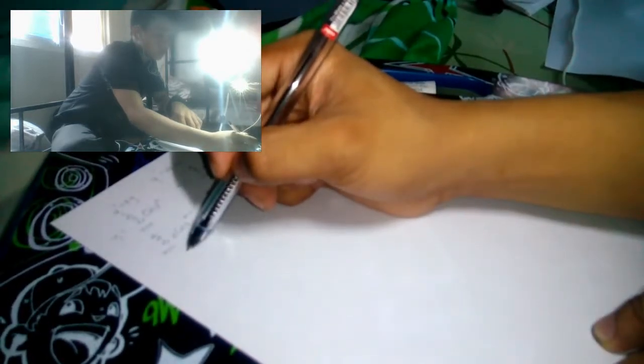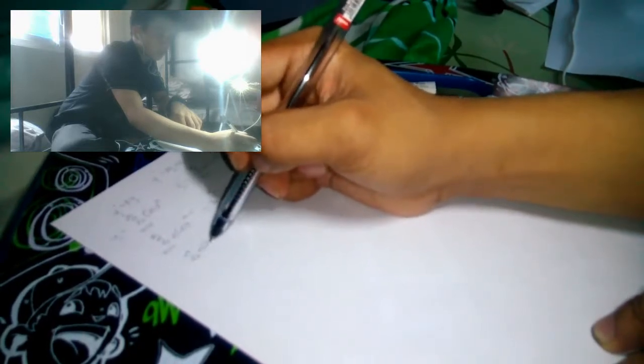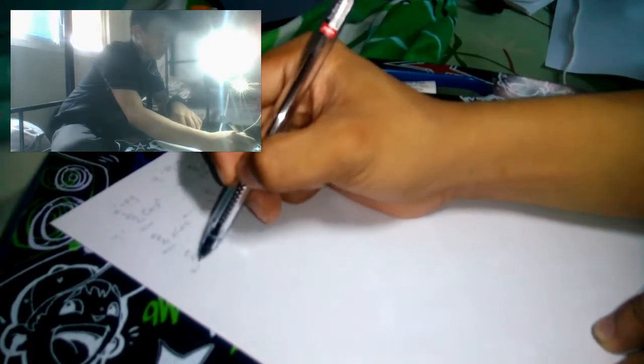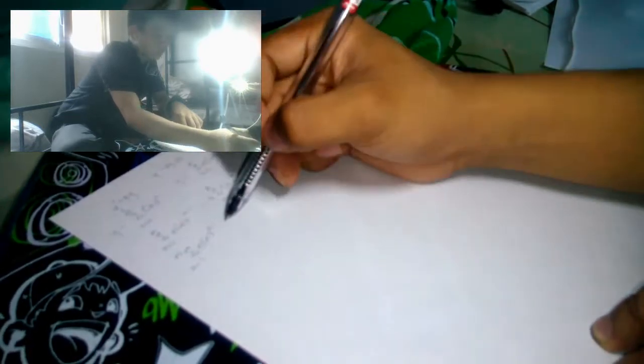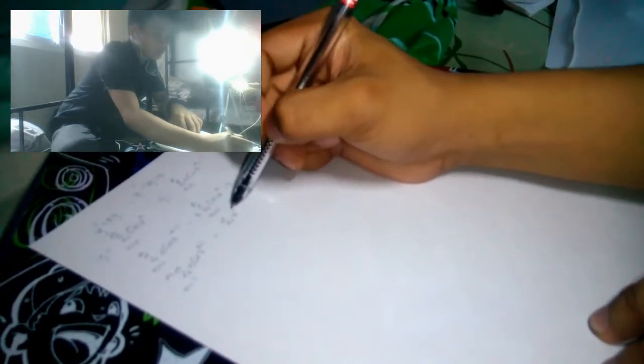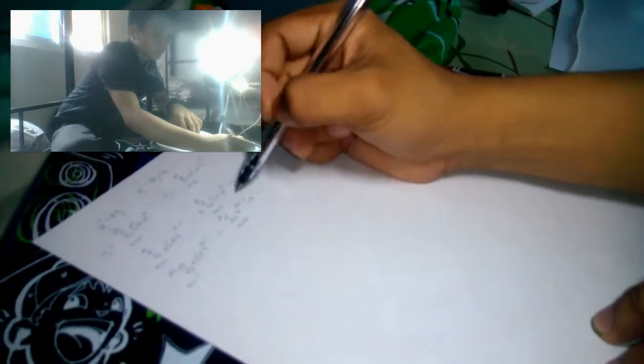So again, this is the summation of n times cn times x raised to n minus 1 from 1 to infinity, minus the summation of x raised to n plus 1 times cn from 0 to infinity, is equal to 0.